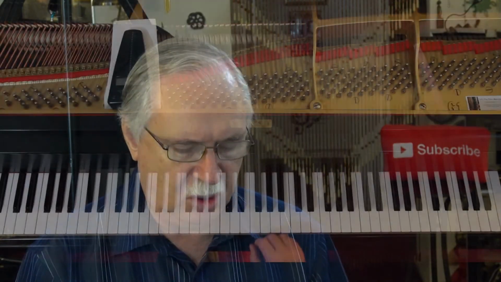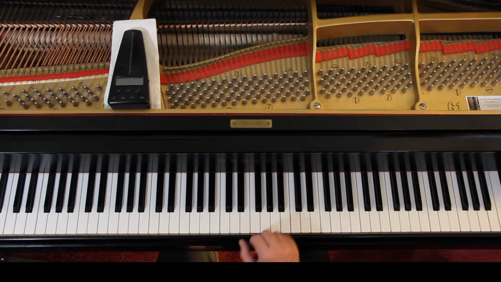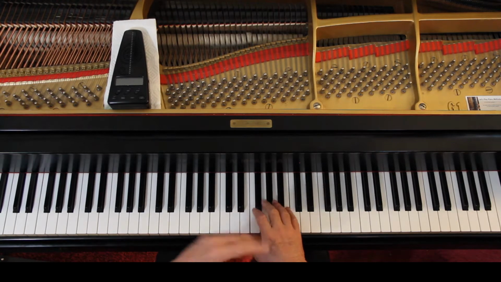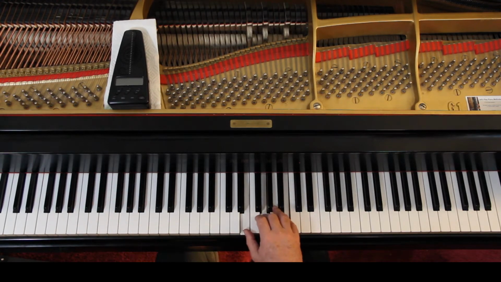4/4 time in the key of G major. Okay, starting with the right hand, we have these chords. It's a triad. It's a minor triad because in the key of E, there should be a G sharp. That's a major triad. That's a minor triad. You'll learn to hear the difference.